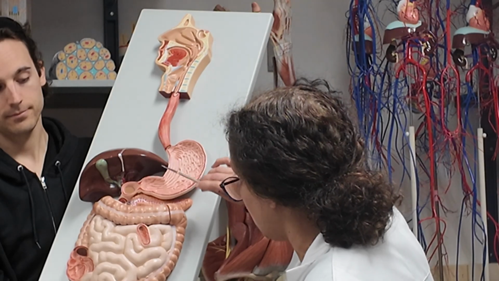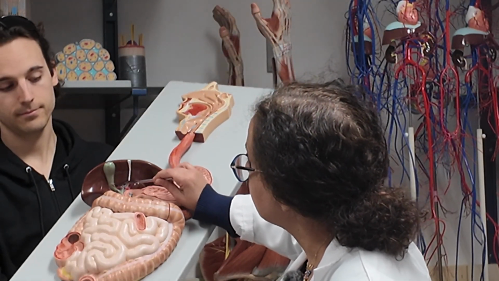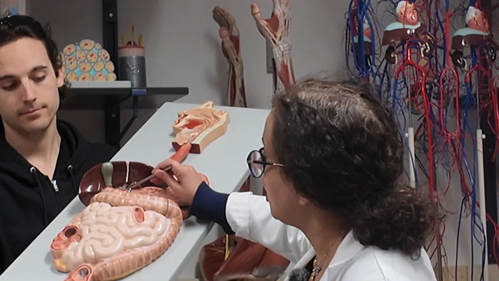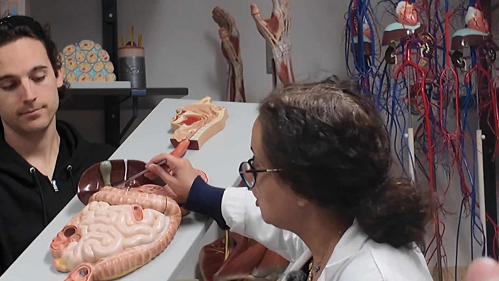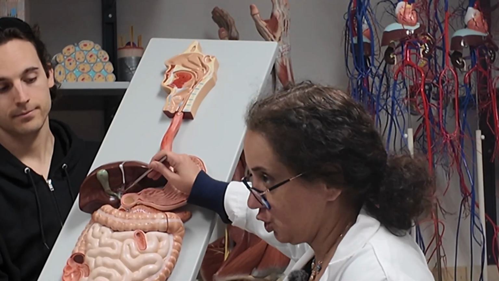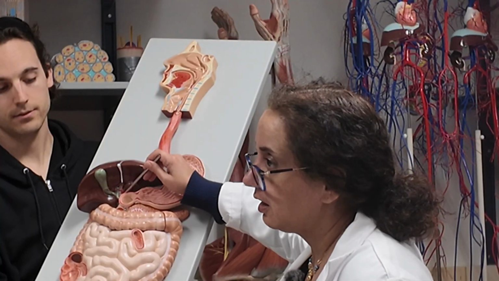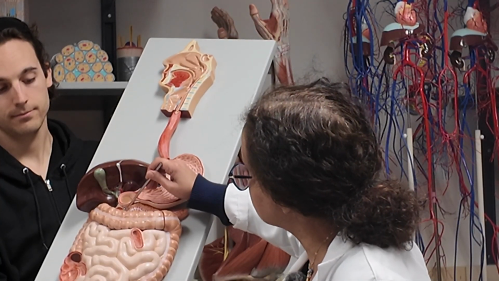The system of ducts here, one more time. Left and right hepatic ducts, common hepatic duct. Joins who? Who is this? Cystic duct. When they are joined, common hepatic duct and cystic duct, they make what? Common bile duct that comes all the way down and opens up into the duodenum.